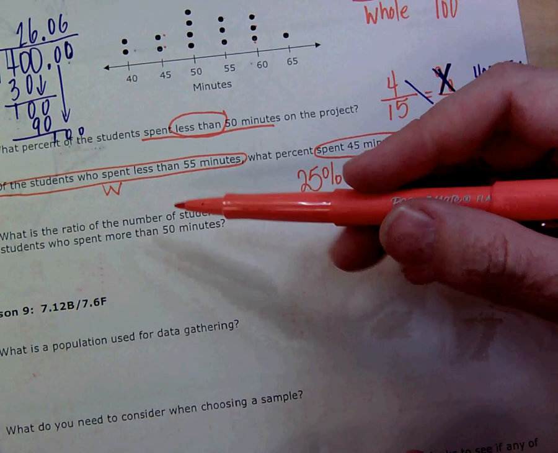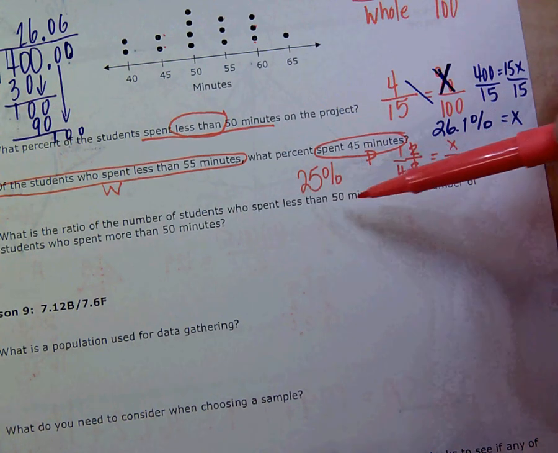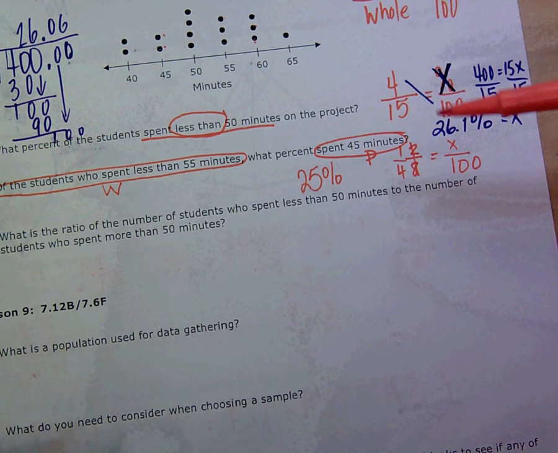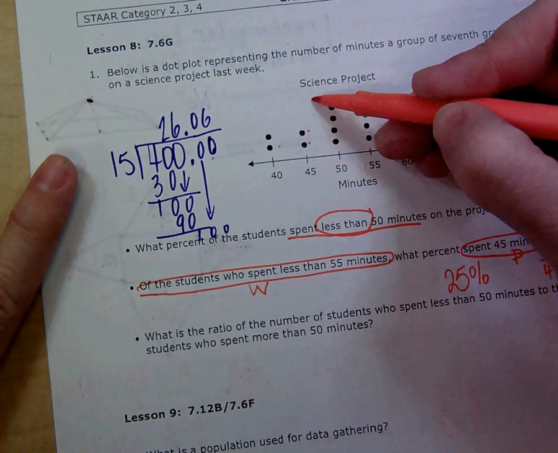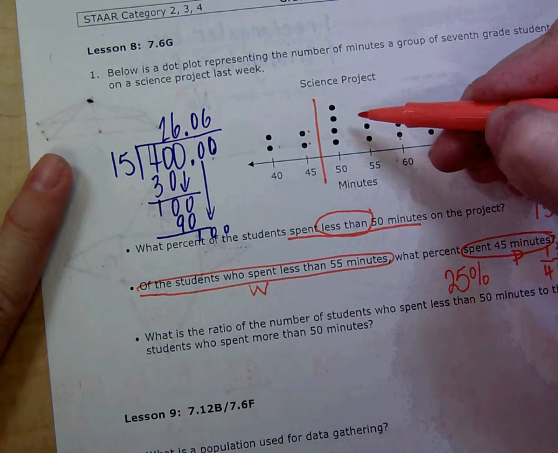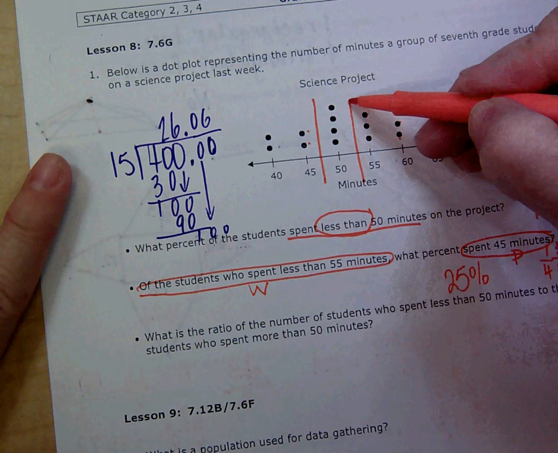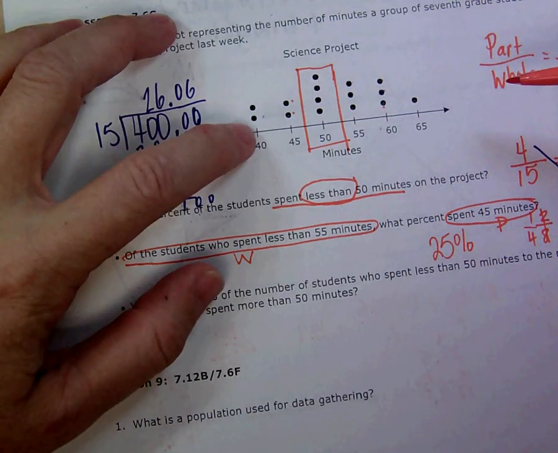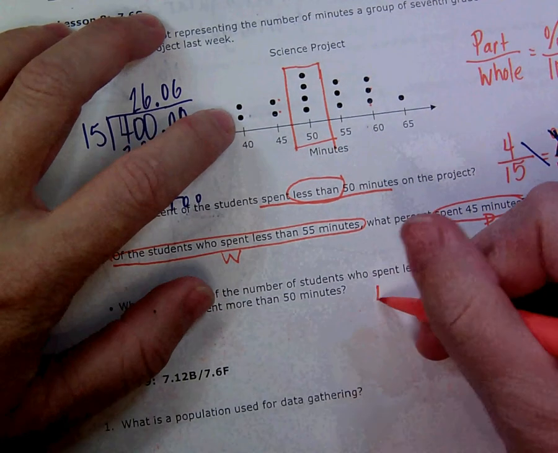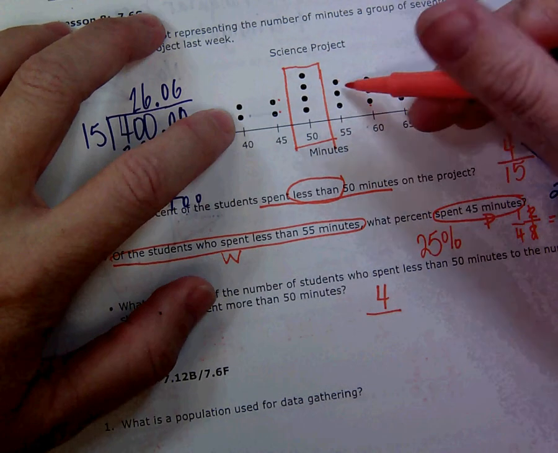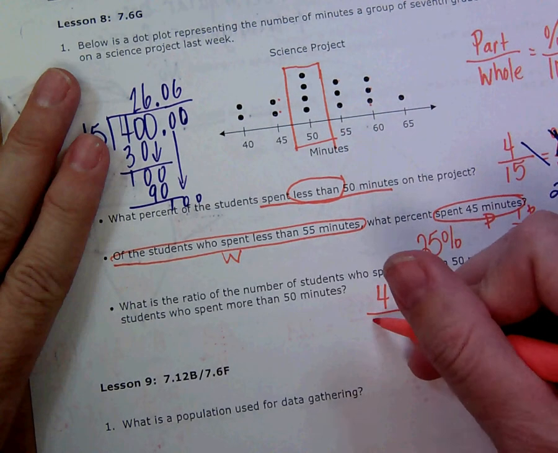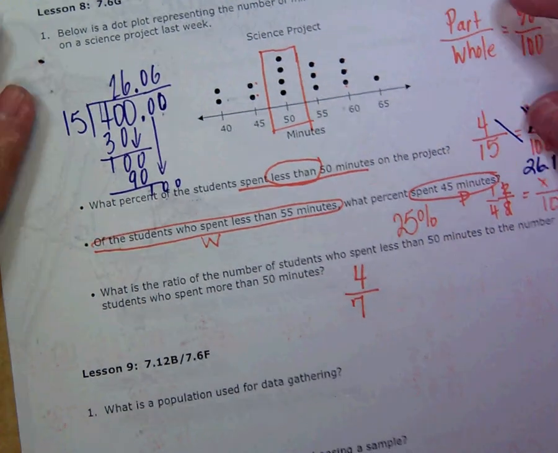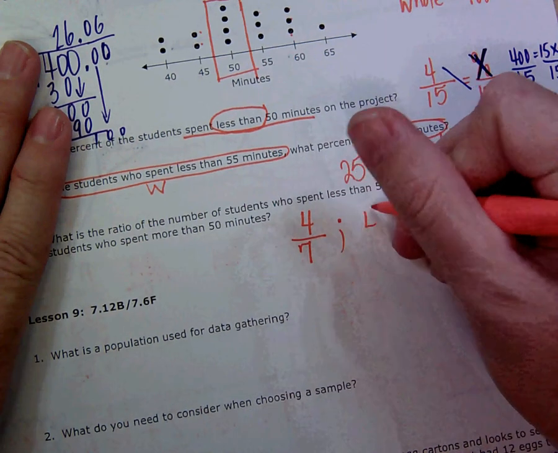Okay, what's the ratio of the number of students who spent less than 50 minutes to the number of students that spent more than 50 minutes? So that would be a dividing line right here. 50 to more than 50. Okay, we're not actually including 50 at all in this. We're comparing the ratio of these students, 4, to these students, 1, 2, 3, 4, 5, 7. So that's a 4 to 7 ratio.